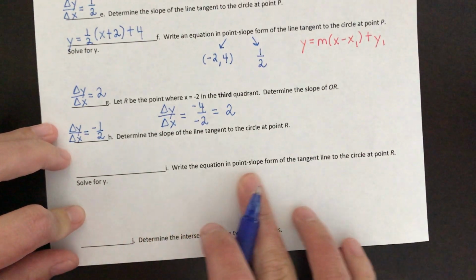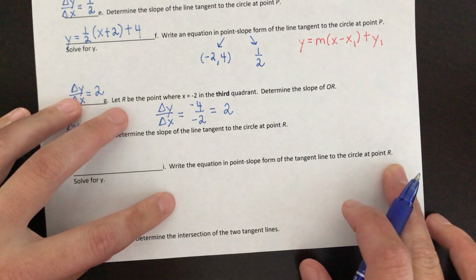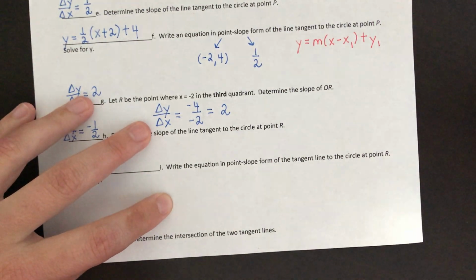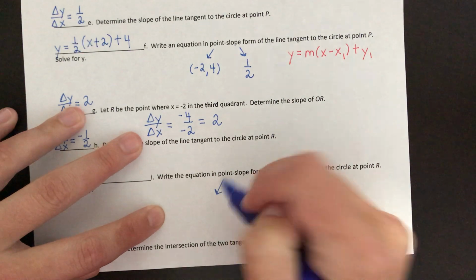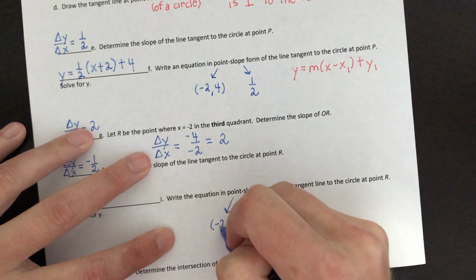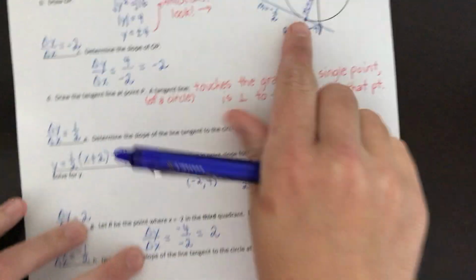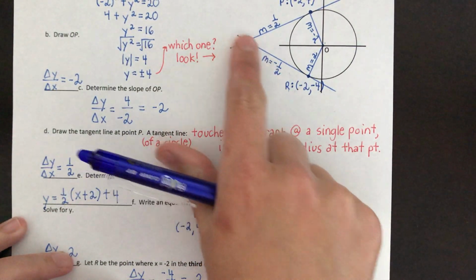So then you guessed it, write the equation in point slope form of the tangent line to the circle at point R. So remember my point slope form, I have it up here. Do I have a point? Yes, I do. -2, -4. Okay, that point is on that line. Don't you agree? And then what's the slope of that line?